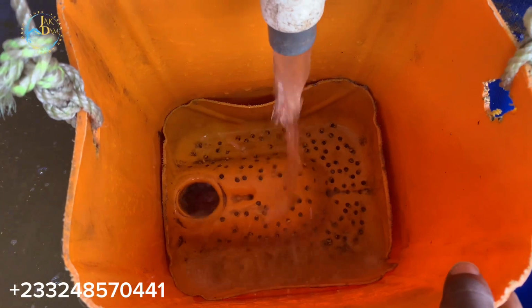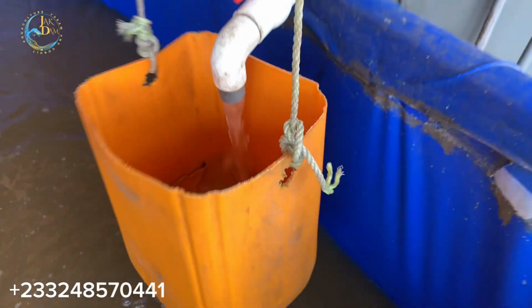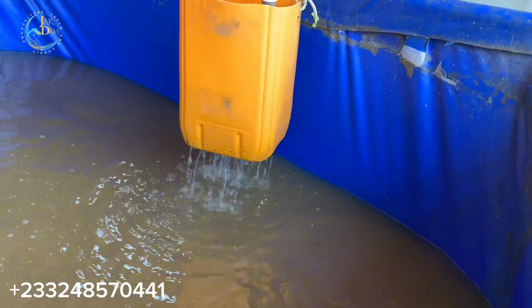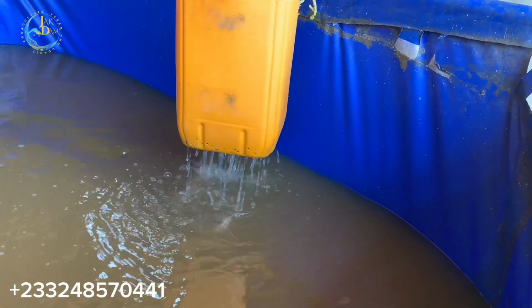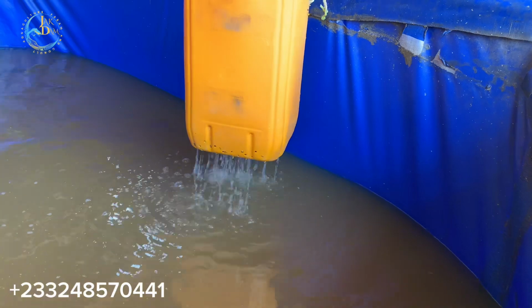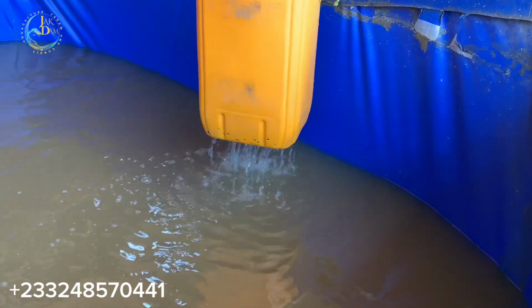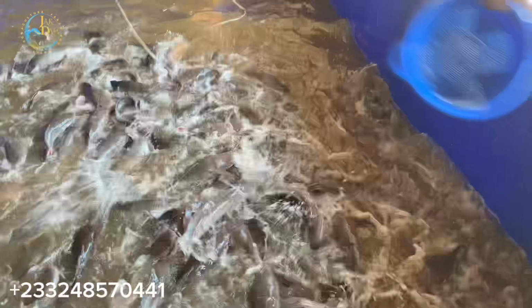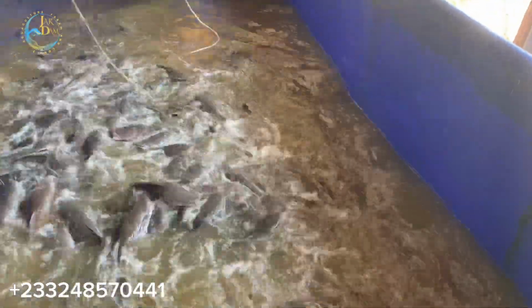I can choose to add another cotton filter here, just to clarify the water more. And if you get to this chamber, you can see how I've pierced holes at the bottom. This helps to increase the oxygen content in the water again here. So I've mimicked the same thing right here as well. You can see how the fishes enjoy the drops here.